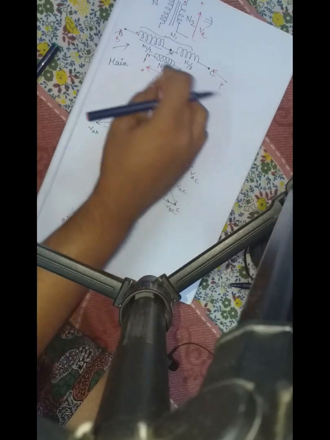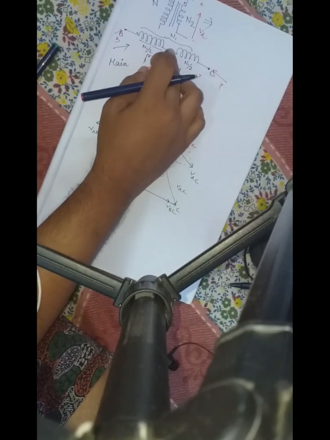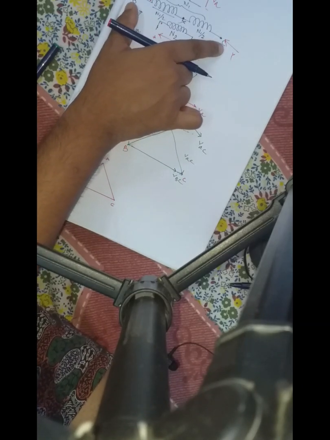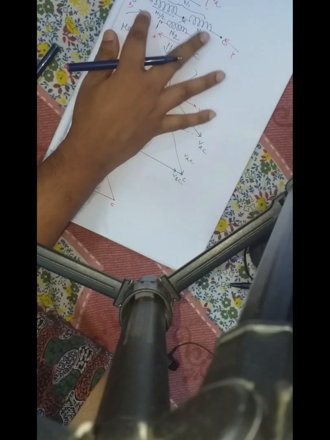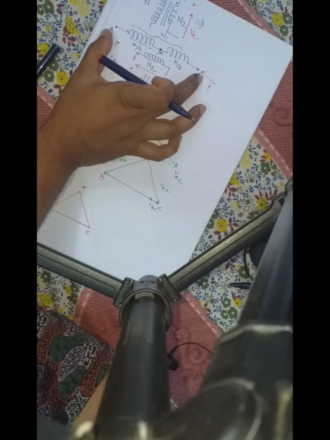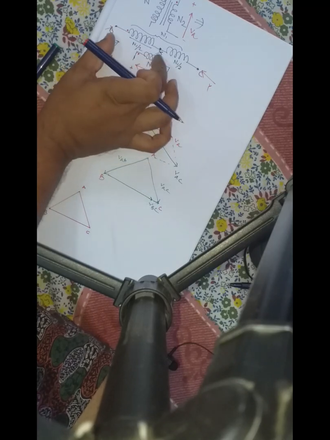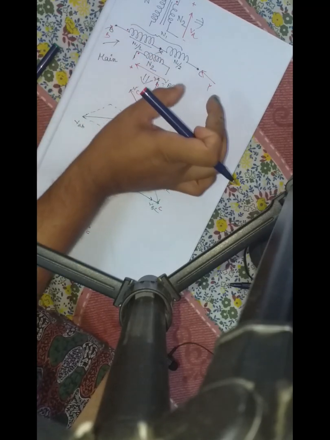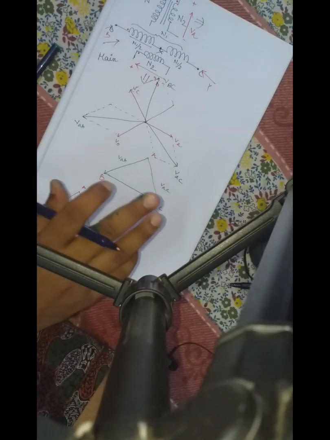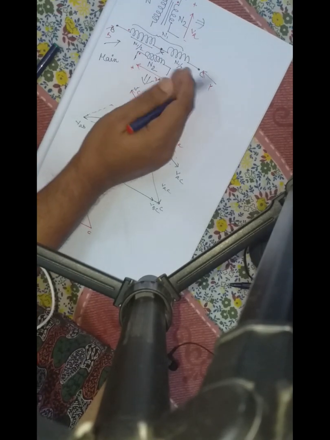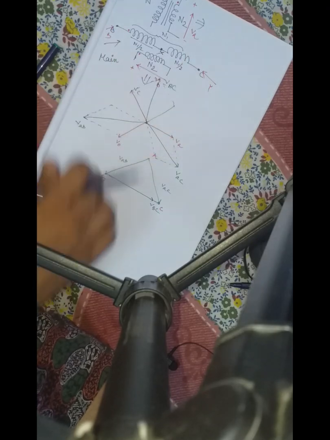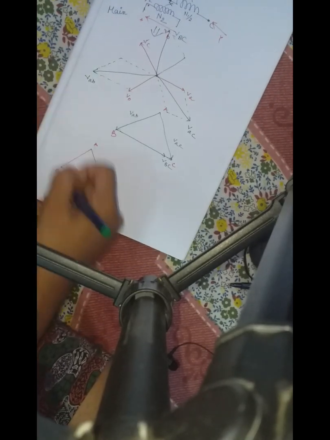But there is a point X that bisects the BC. If the total voltage is suppose 100 volts, then the voltage drop across VBX is equal to VXC is equal to 50 volts. This is my example, because this X point equally bisects this BC coil. So this is the X point.